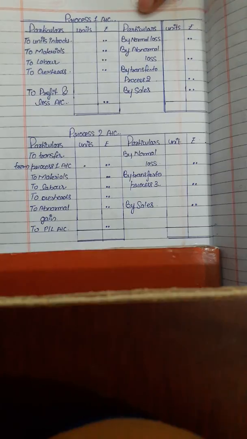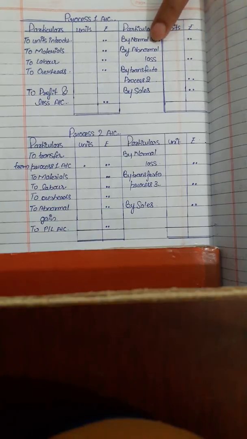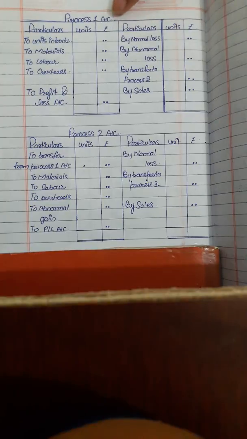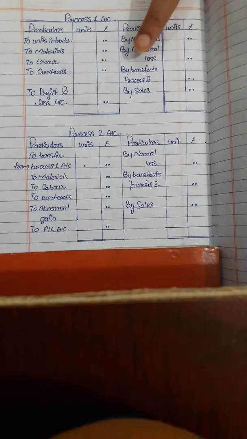And the losses like your normal loss or abnormal loss, your closing stock and the sales, they are credited. And if there is any abnormal gain, it will be debited. We'll discuss it in the process 2 account. But here there is an abnormal loss, because only one can happen: either it will be abnormal loss or abnormal gain. So in process 1 there is abnormal loss. You can see here normal loss, abnormal loss, and the stock we have transferred to the process 2 account.